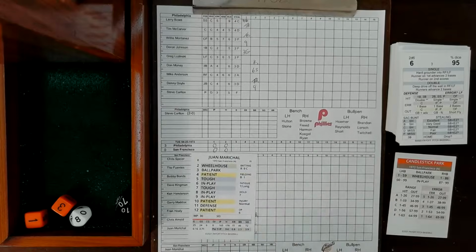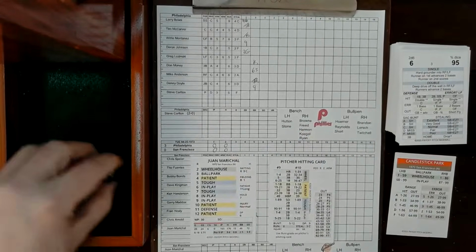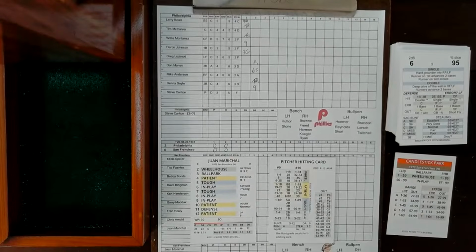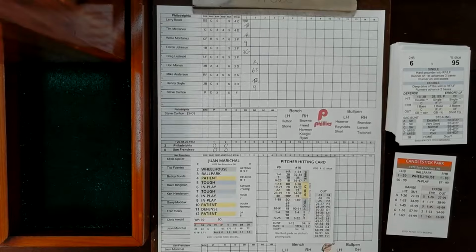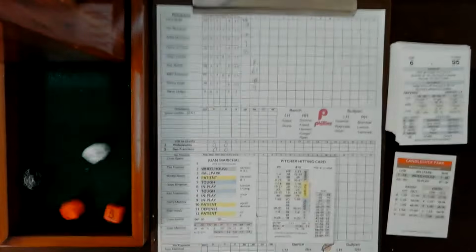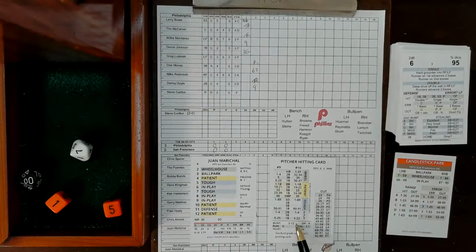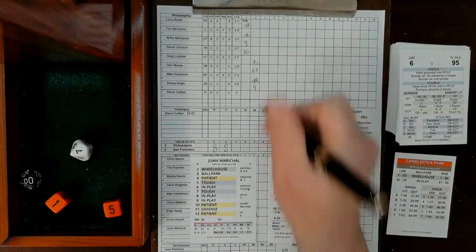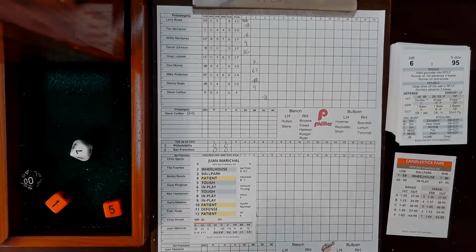Steve Carlton will lead off the third. He also uses pitcher hitting card number 10. He is a left-handed hitter, but it doesn't matter with the pitcher. They're standard. 6 is in play. 07. How about that? In play 07's a base hit for Steve Carlton. How about that? Carlton gets the base hit.